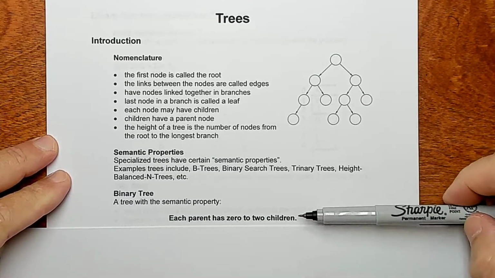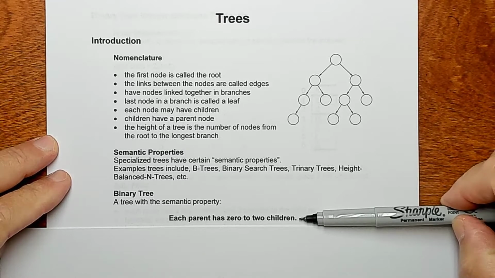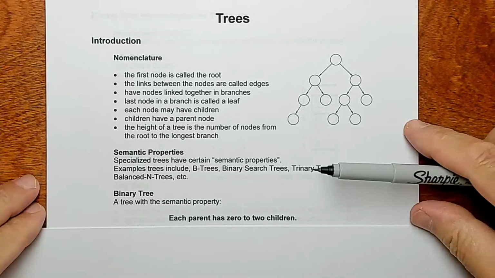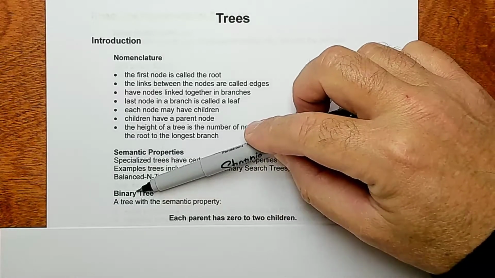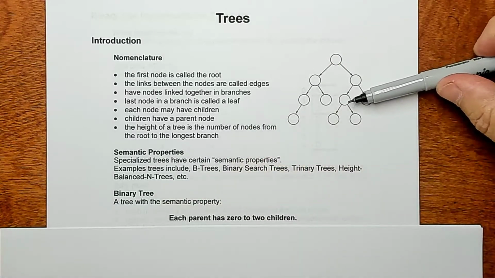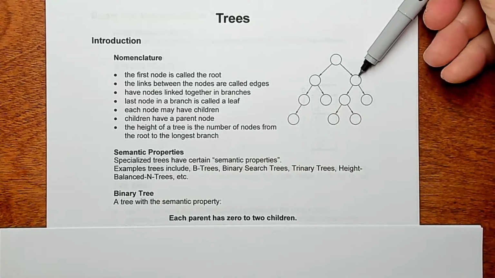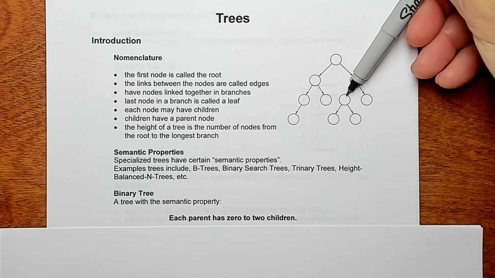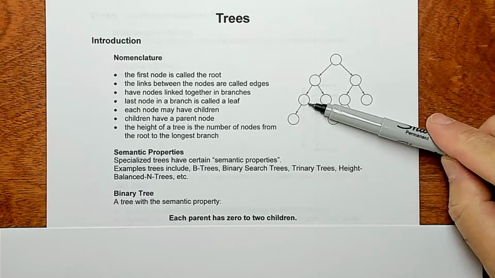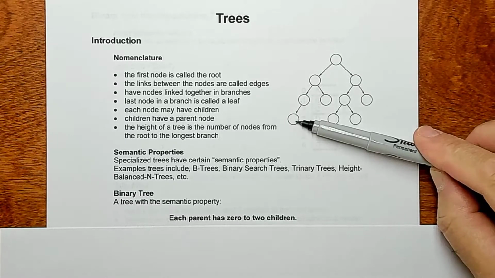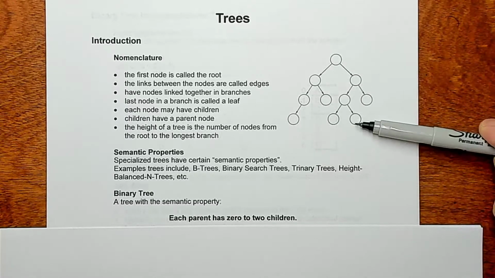Let's just say that each parent has a maximum of 2 children. Let's just add that property. Then you end up with what's called a binary tree. So the binary term refers to the fact that there's a maximum of 2 children. So in this particular tree, this guy has 2 children. This guy only has one child. This parent only has 1 child. And then the leaves, of course, have no children.